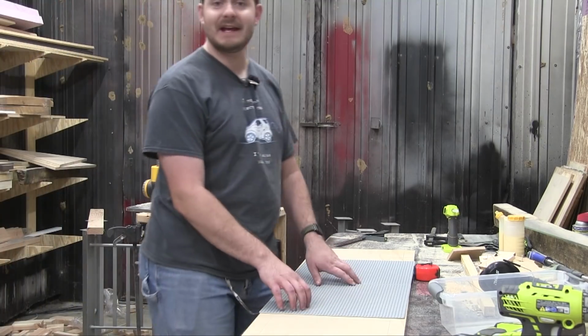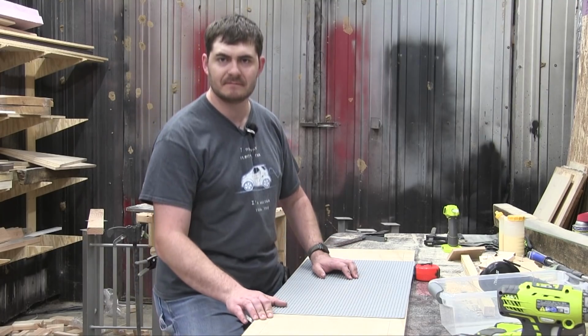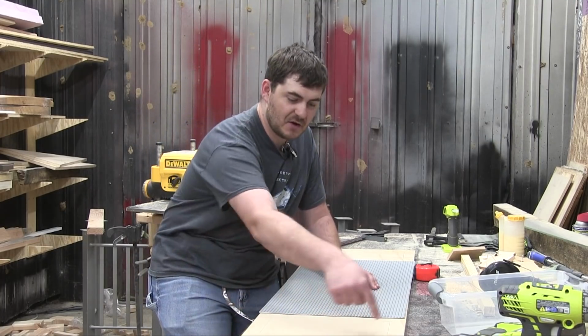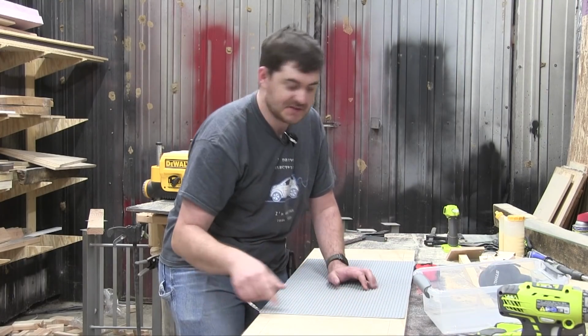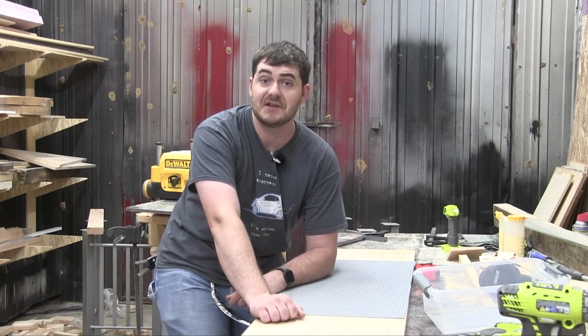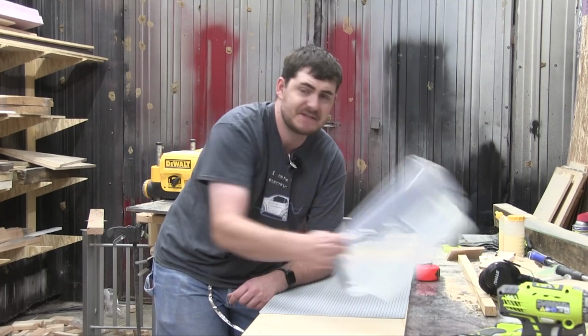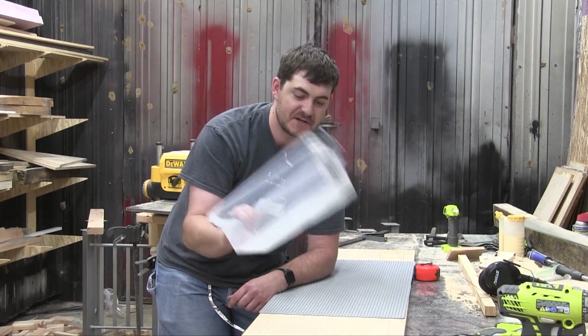All right, next thing. My head's cut off. There we go. Next thing, I need to cut the holes in here for these plastic bins to drop into. I've already marked out the holes. It's on either end of the board. I just need to cut them out now. These bins, if I didn't mention, are for the Lego bricks storage.